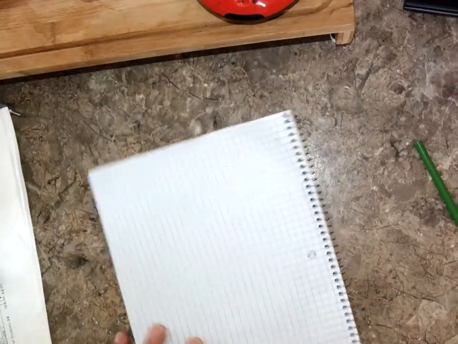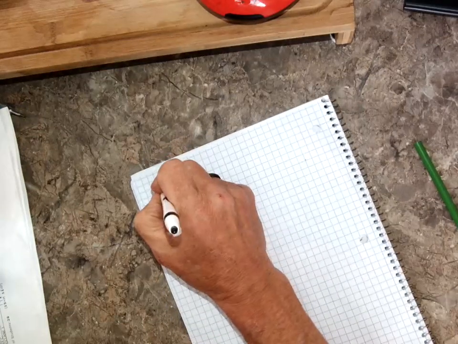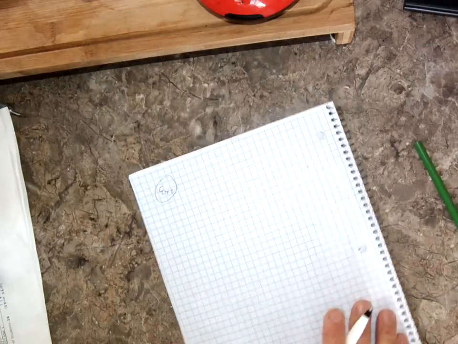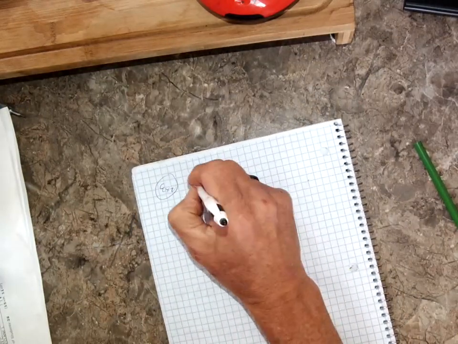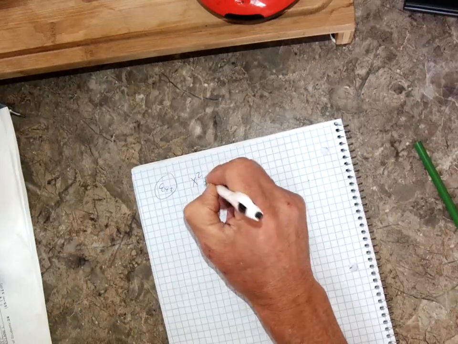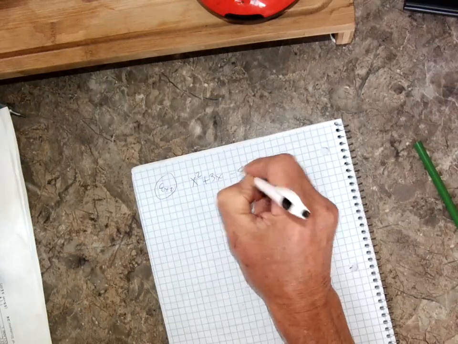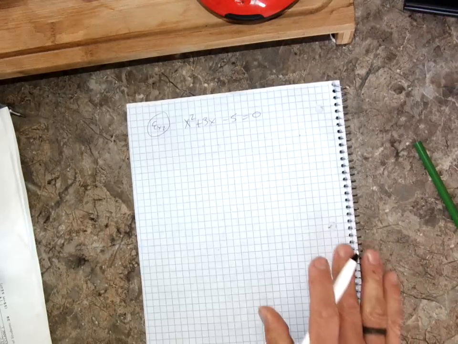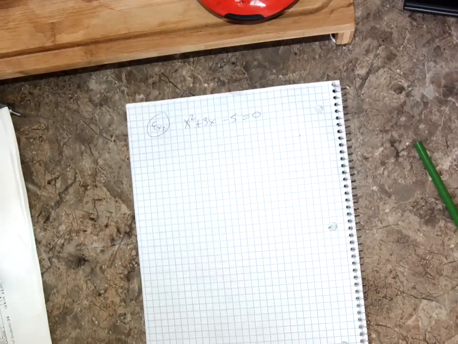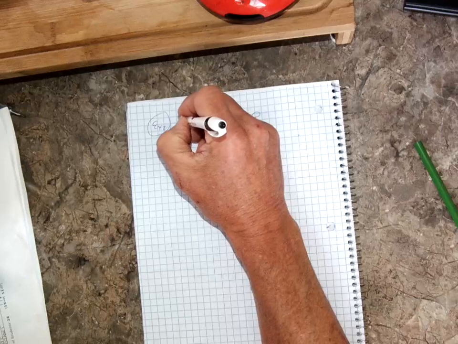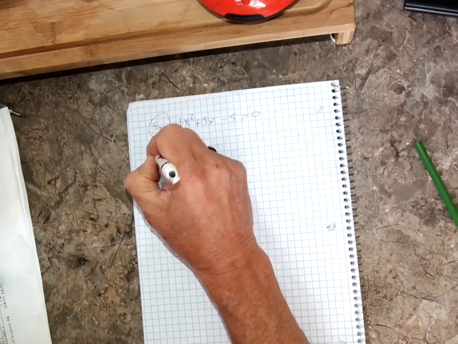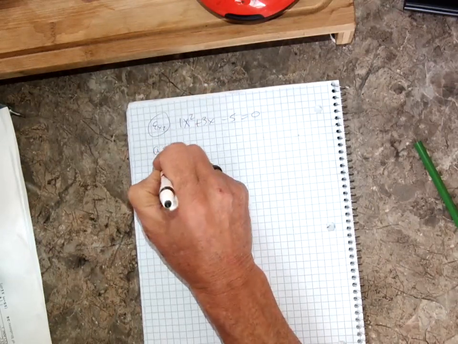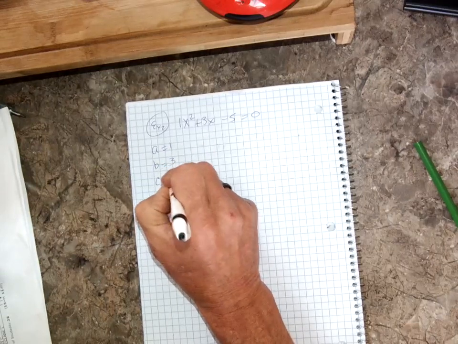Now, example 2. Let's do it again. X squared plus 3x minus 5 equals 0. Now I'm going to solve for x. This one does not factor. Bummer. If it factored, it'd be easy, just factor it to get the answer. But we can use our quadratic formula. So a is 1, b is 3, c is negative 5.